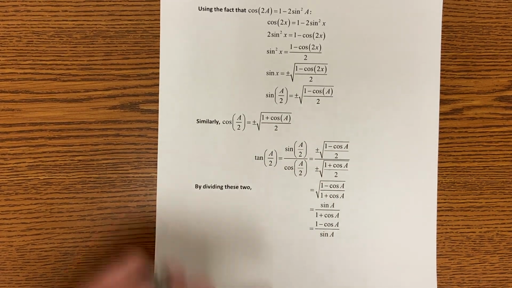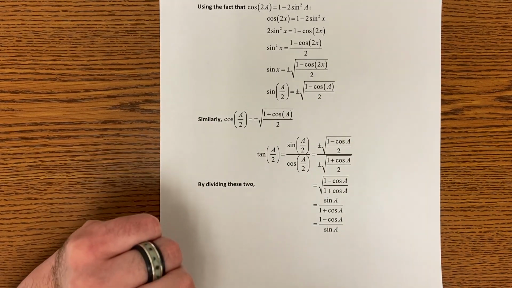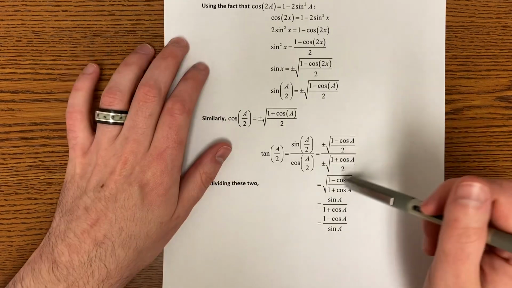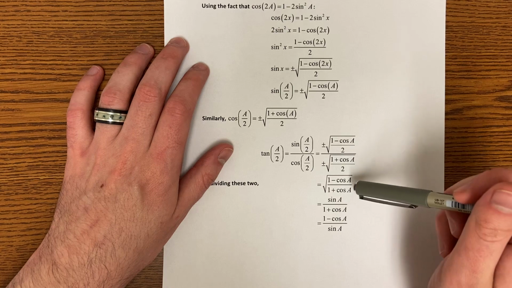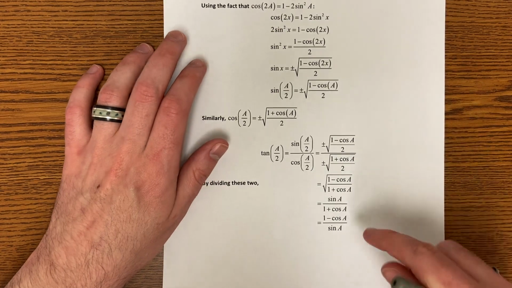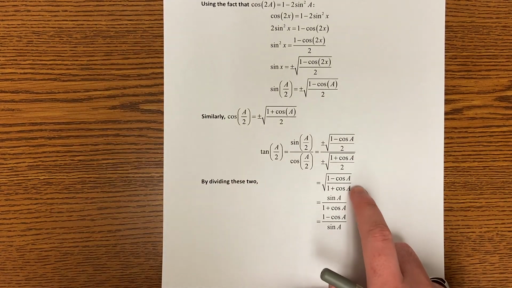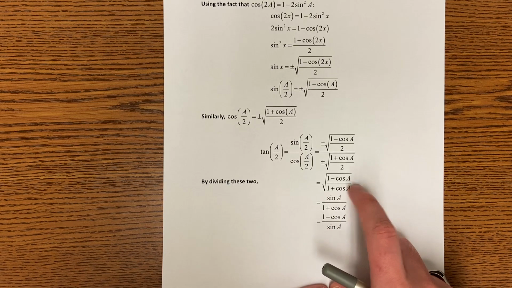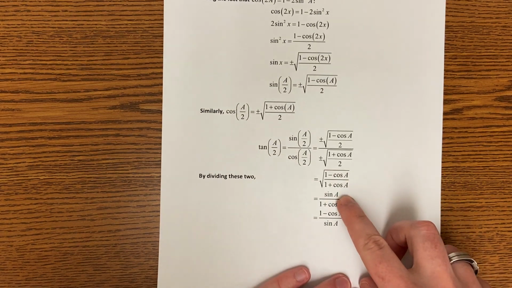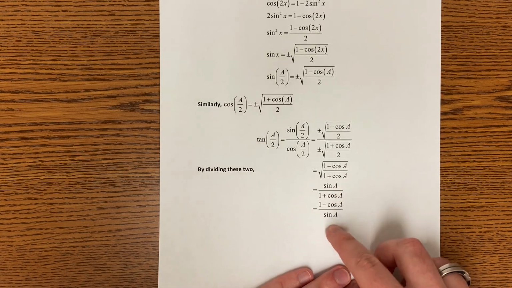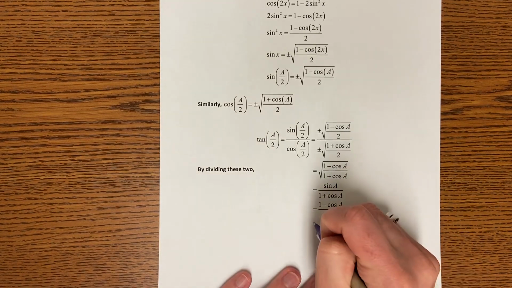And then to derive tangents, if you have sine and you have cosine, you can just divide them because they both have over 2, so those will cancel. So you end up with 1 minus cosine a over 1 plus cosine a. And if you multiply by different conjugates, you can end up with either a numerator that's only one term or a denominator that's only one term.